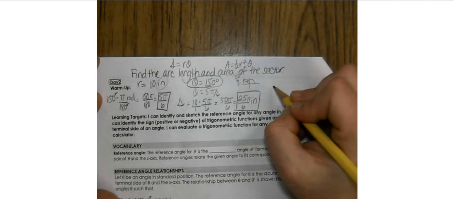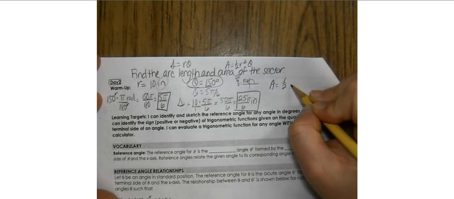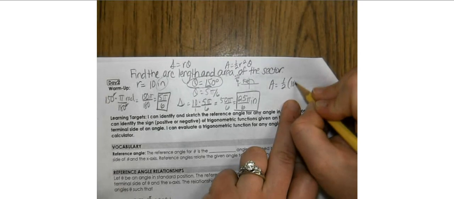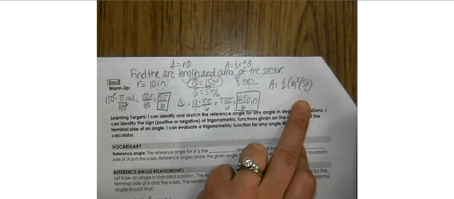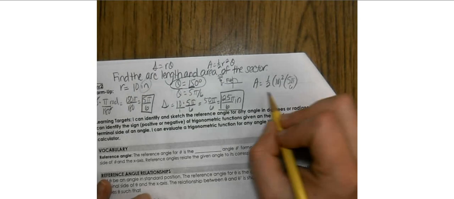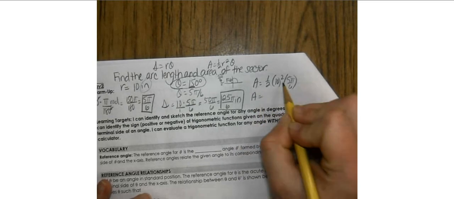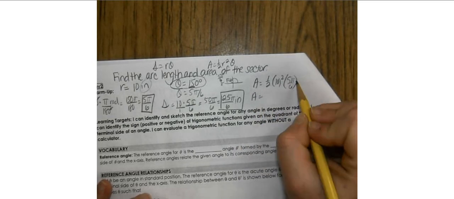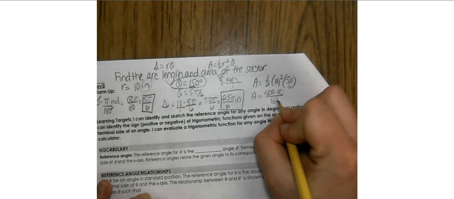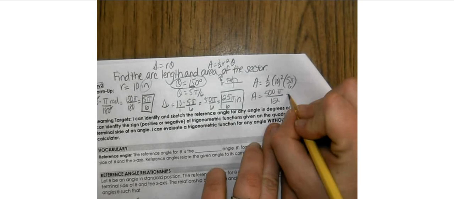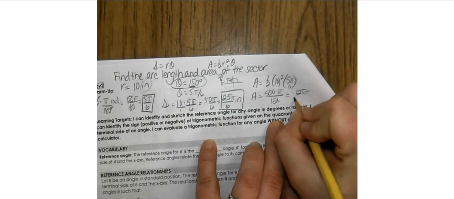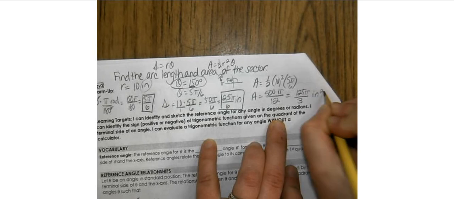For my area, I'm going to write 1/2 times my radius squared, so that's going to be 10 squared, times 5 pi over 6. So I'm going to multiply straight across, so A is equal to 10 squared is 100, 100 times 5 is 500 pi, divided by 2 times 6, which is 12. And 500 pi divided by 12 simplifies to 125 pi over 3 inches squared, and so that is our area.